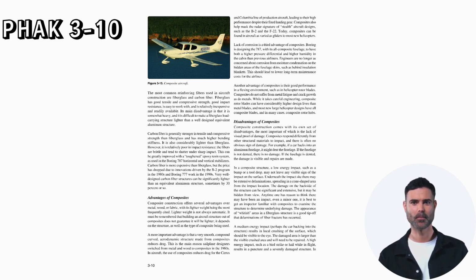Another advantage of composites is their good performance in a flexing environment, such as in helicopter rotor blades. Composites do not suffer from metal fatigue and crack growth, as do metals. While it takes careful engineering, composite rotor blades can have considerably higher design lives than metal blades, and most new large helicopter designs have all-composite blades, and in many cases, composite rotor hubs.